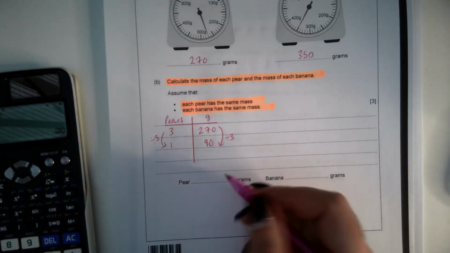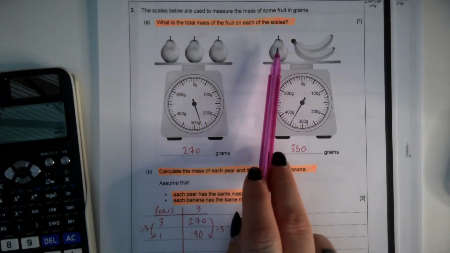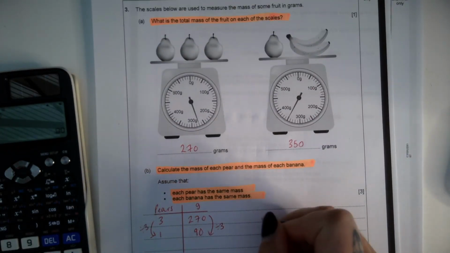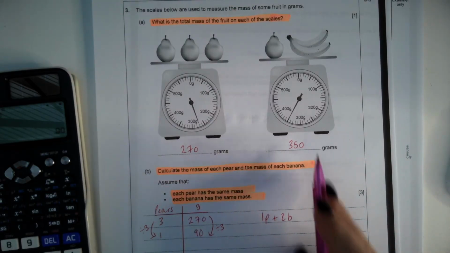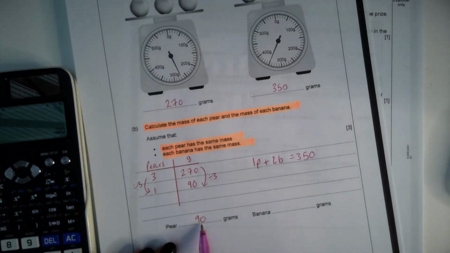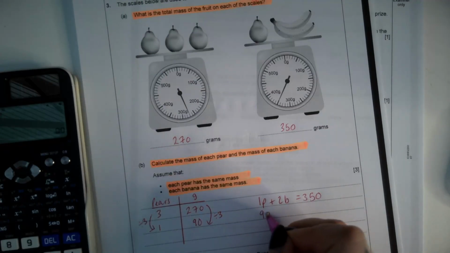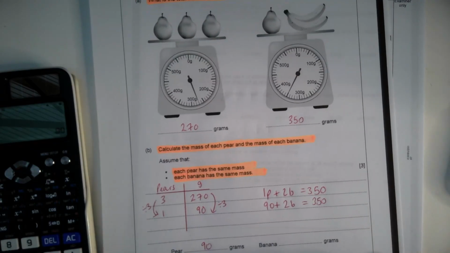Let's pop that on our answer line. So now we need to find the mass of bananas. So this here, we have 1 pear and 2 bananas. So 1p plus 2b, so pears, bananas, is 350 grams. Now I know that 1 pear is 90 grams, so 90 grams plus 2 bananas is equal to 350 grams.